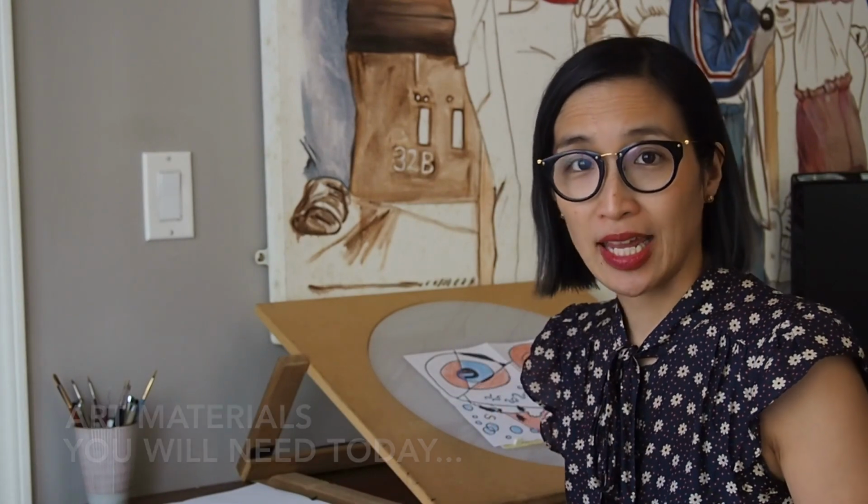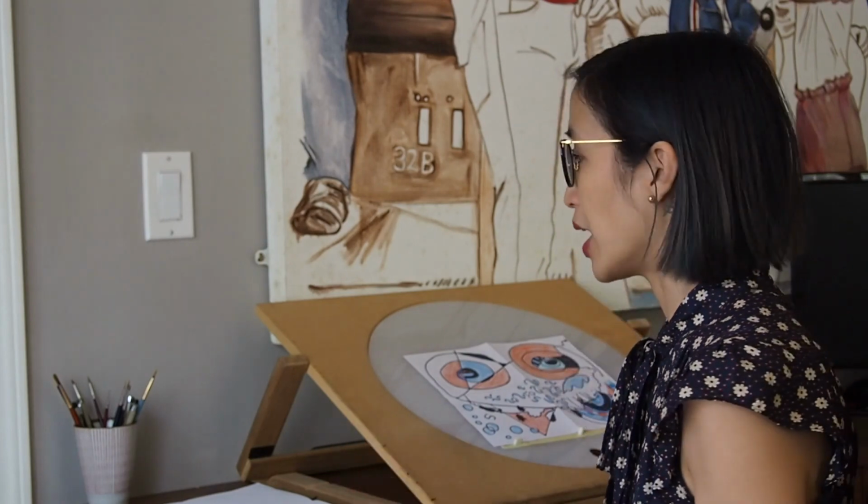Hi everyone, and welcome from my studio from home. I'm just going to show you what materials we need today, and you can see here first of all I'm set up to work in my studio area. So I've just set up my desk with a little drawing board.